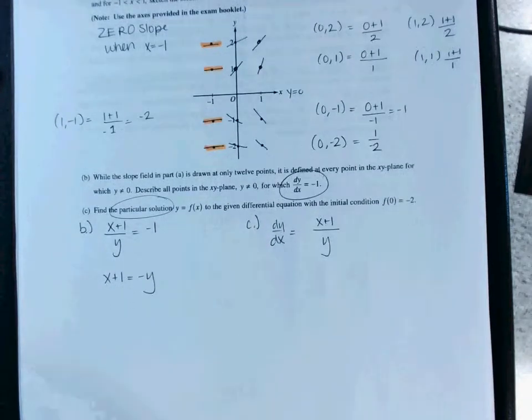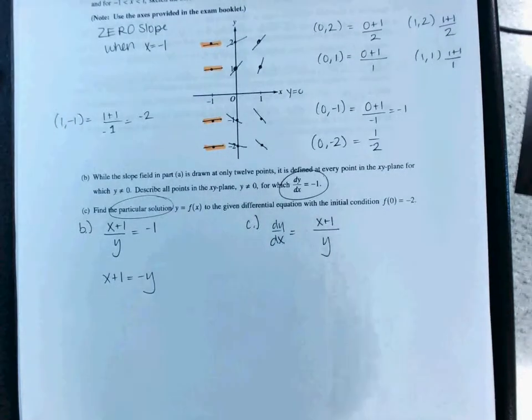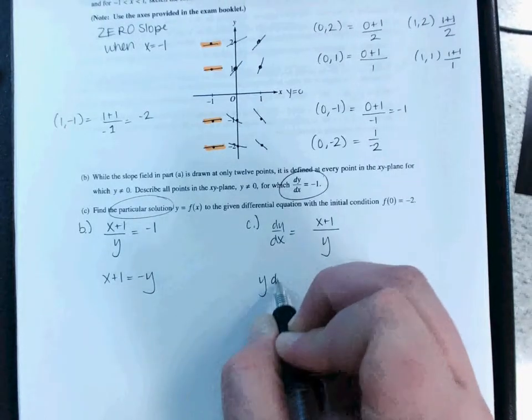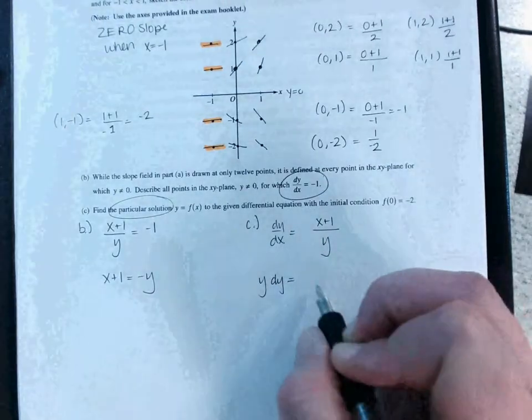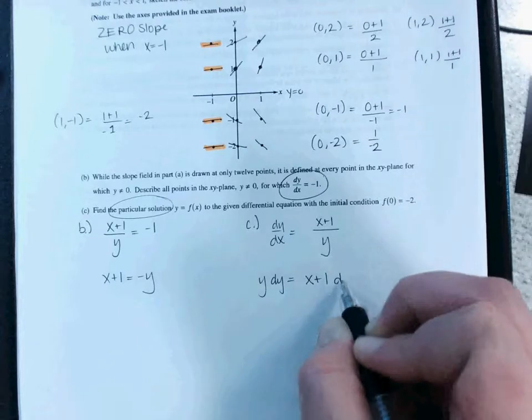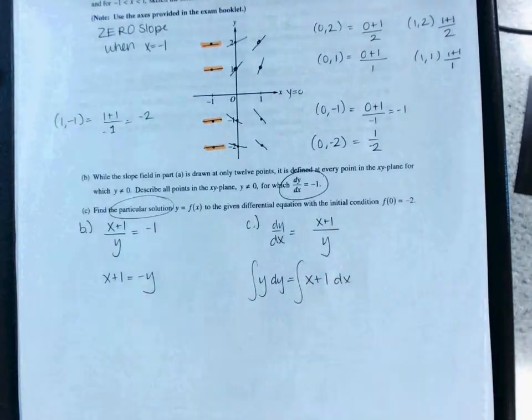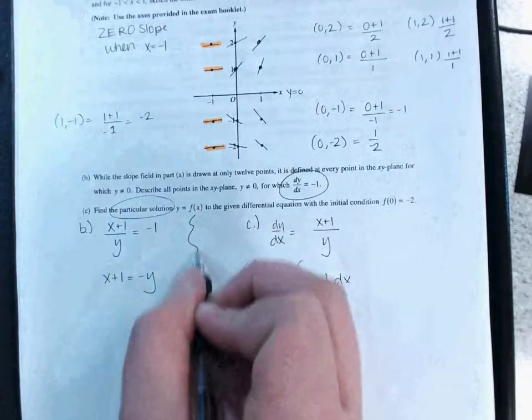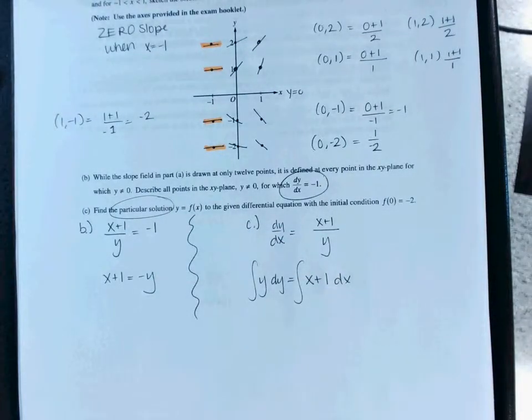What will my separate step look like? Y dy, and then x plus 1 dx, and then integral. And remember that since the y was on the bottom, that's why it ends up on the top. Okay, so finish it out, make sure you get a plus C, and then make sure you go back and find your C at the end.